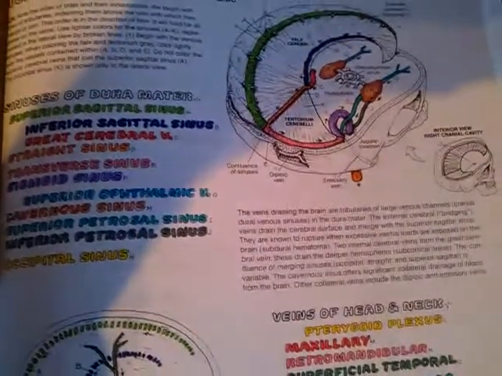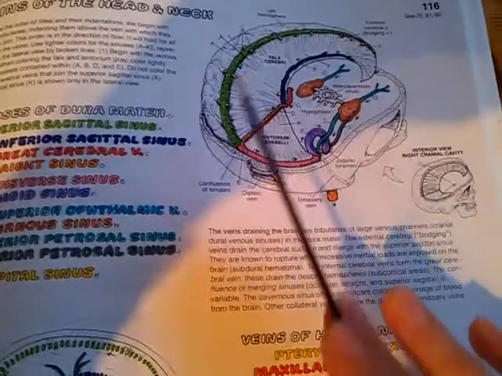And then we have the cerebral veins. The blood from the brain is drained into the cerebral veins. You have superficial cerebral veins and deep cerebral veins, and these veins terminate in sinuses of the dura mater.